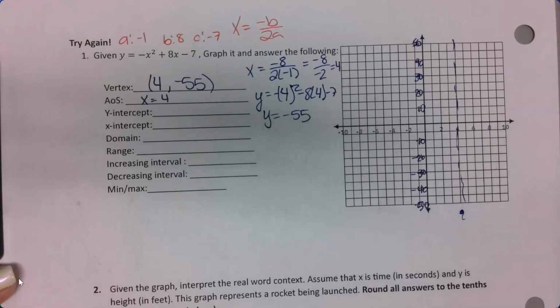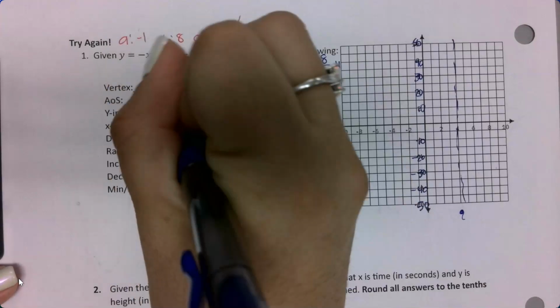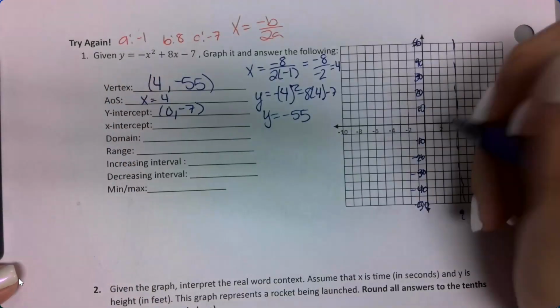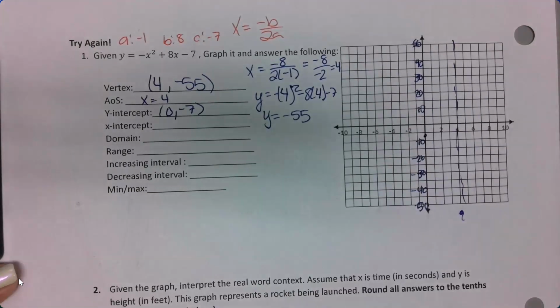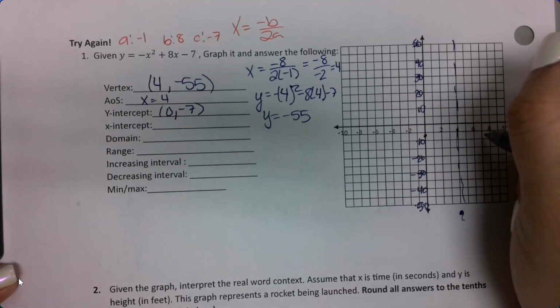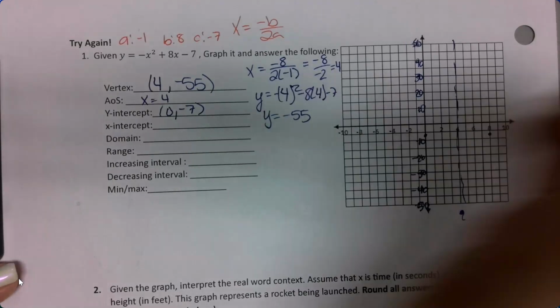And then next part is to find my y-intercept. That's always my c-value, so it's going to be 0, negative 7. So since I changed my scale, I need to remember to adjust that when I go to graph this. Then that one's 4 away on the left, so I'm going to reflect this 4 away on the right. Let's see if I can factor this one nicely.